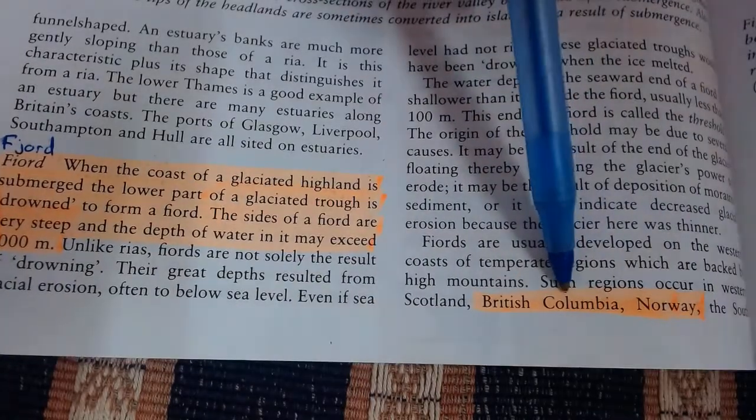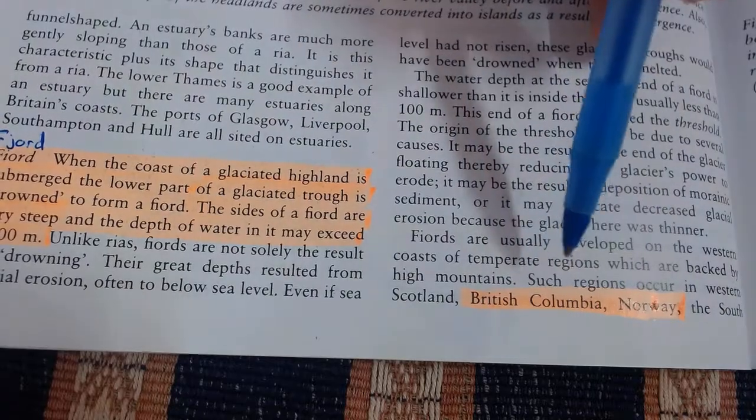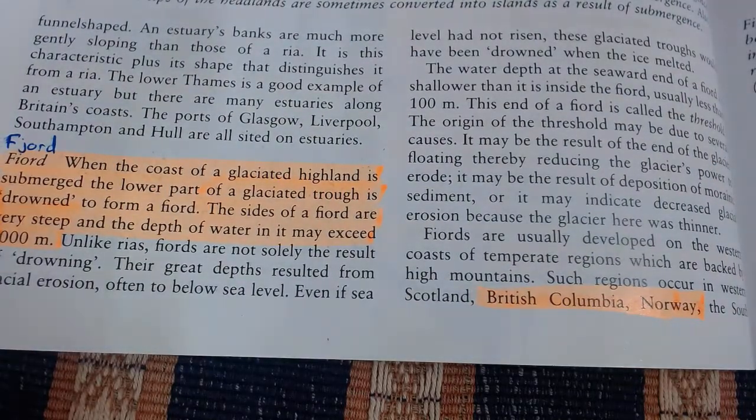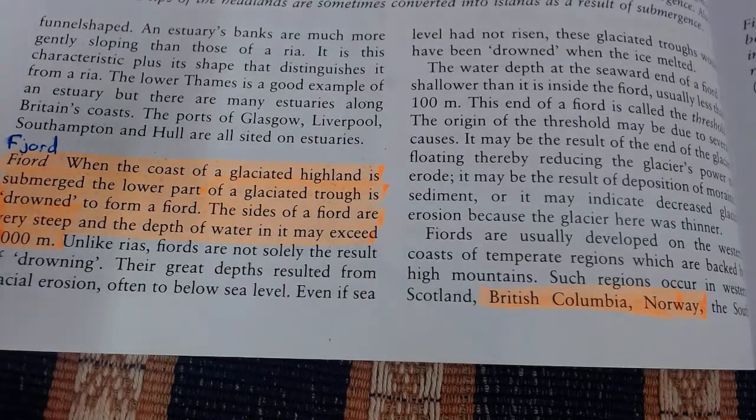Some good examples, again, Norway and British Columbia. Now if you think about where those places are in the world, they're both near the North Pole, so they would have experienced huge ice sheets that would have compressed the land down massively during the ice ages. Just going to pop up onto the next page and show you some pictures.